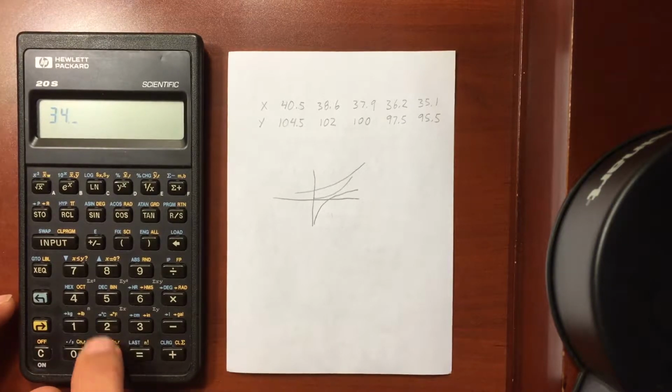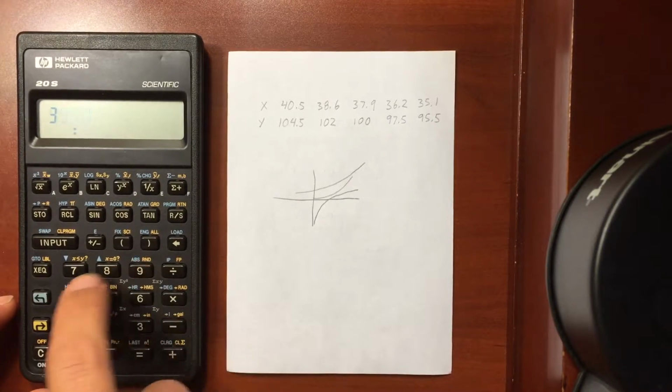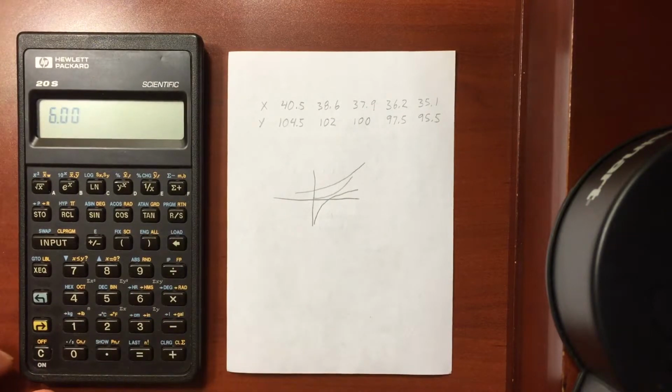Let's do 34.5 and 94. All right, so we have those entered in now.